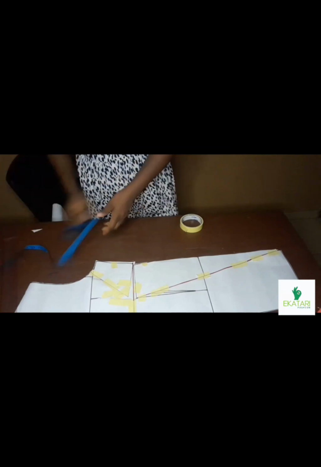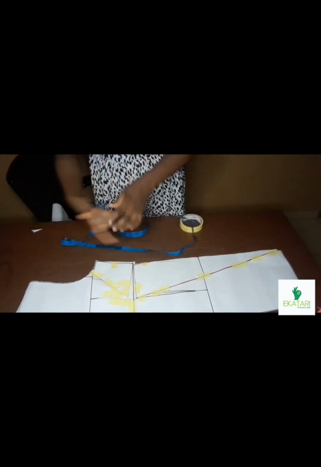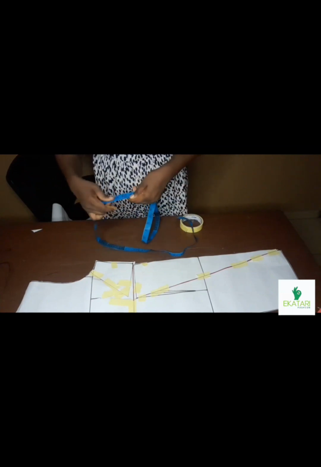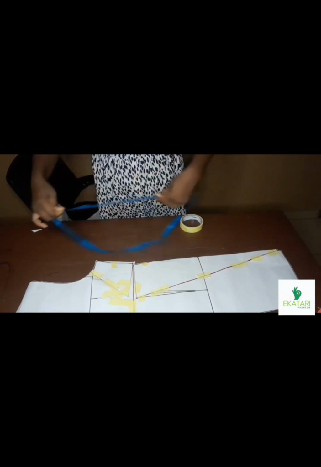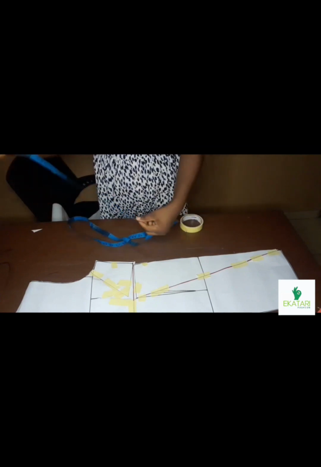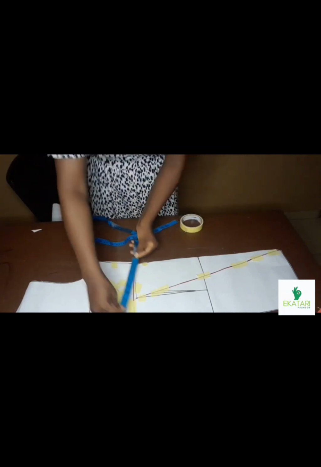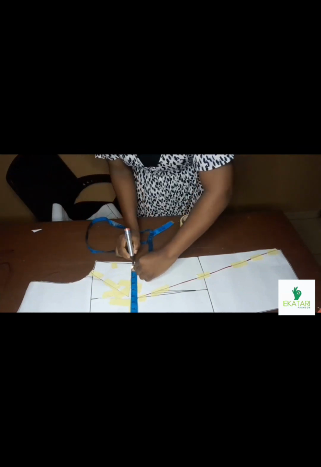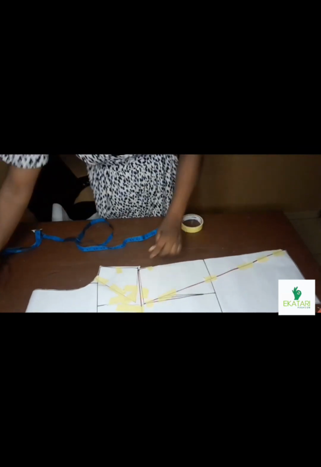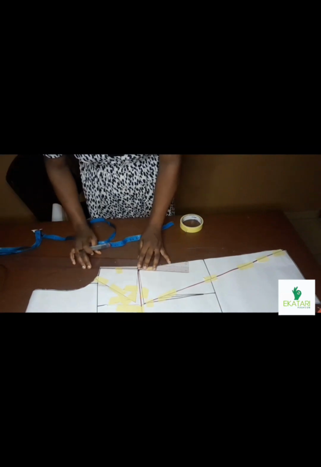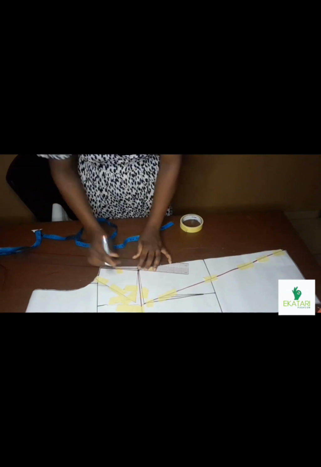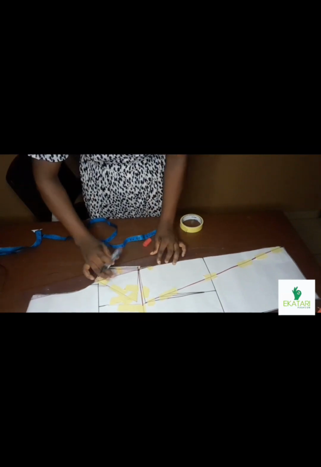So after drawing the waistline, I'll put my waist measurement there. That is 35 divided by 4, and I'll place it there to get my waistline. Yes guys, it's as simple as that. So after getting your waistline, you join it together as should and place it on your fabric and cut out. Put your zipper allowance, your sewing allowance, and you are good to go.